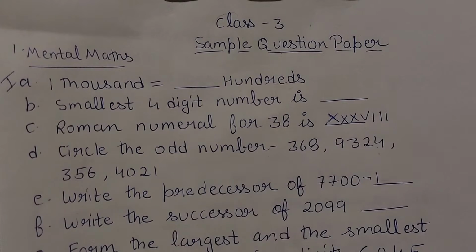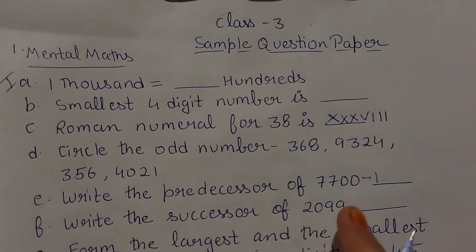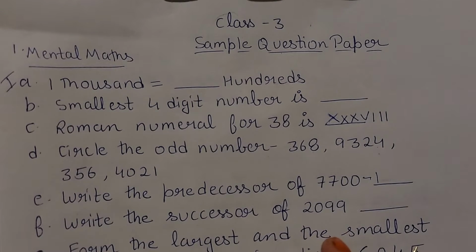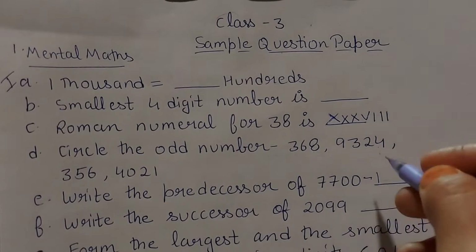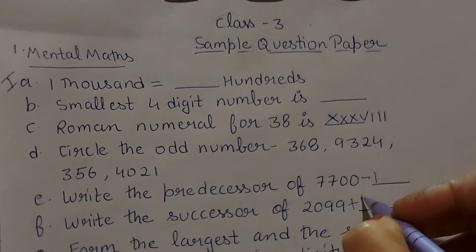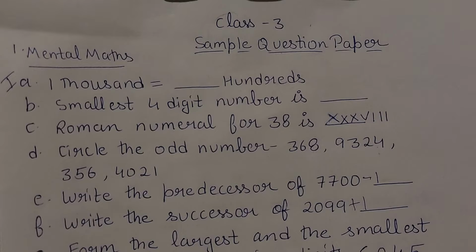Okay. Then next is what? Write the successor of 2099. Successor means the number that is coming just next to that number. Like what is the successor of 2? So successor of 2 is 3. So 2 plus 1 comes out 3. So in the same way, we'll add 1 in this number, and after adding we'll get 2100. Clear? Means 2100.